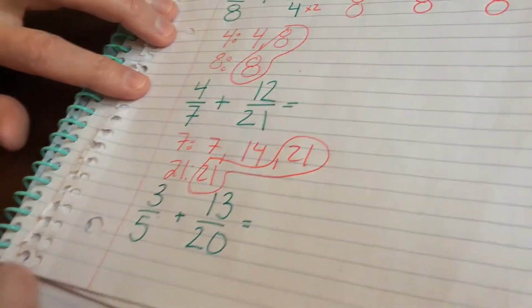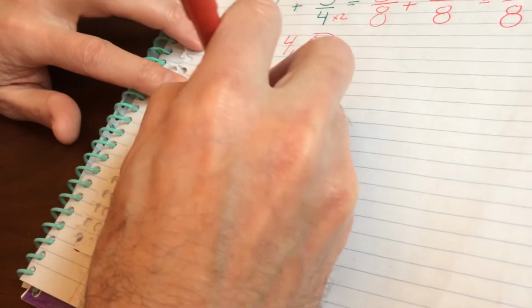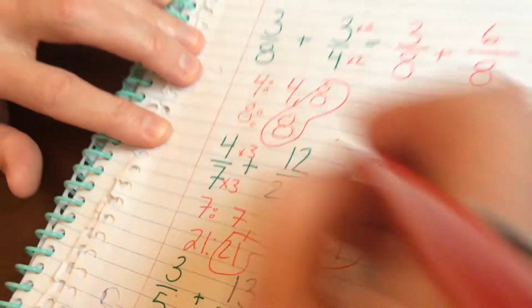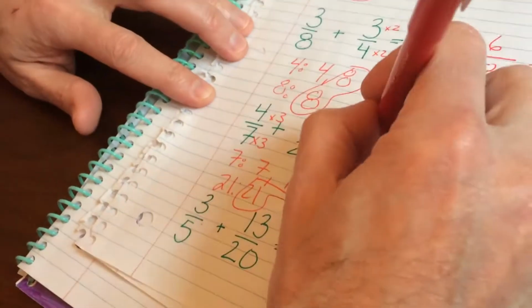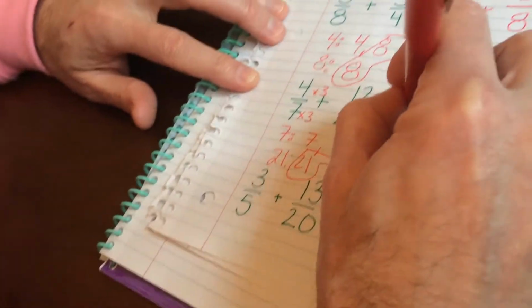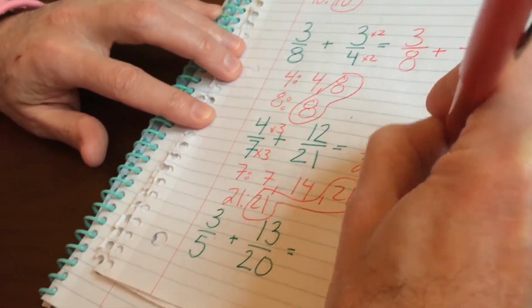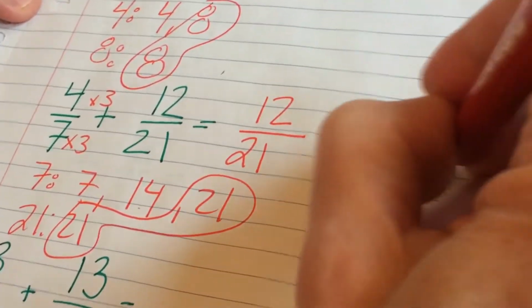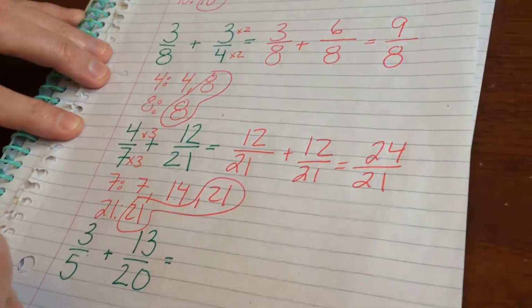There's my least common multiple. So that means I have to multiply 7 by 1, 2, 3, 4 times 3. Whatever I do to the bottom, I do to the top. So 4 times 3 is 12. 12 over 21 plus 12 over 21 equals 24 over 21.